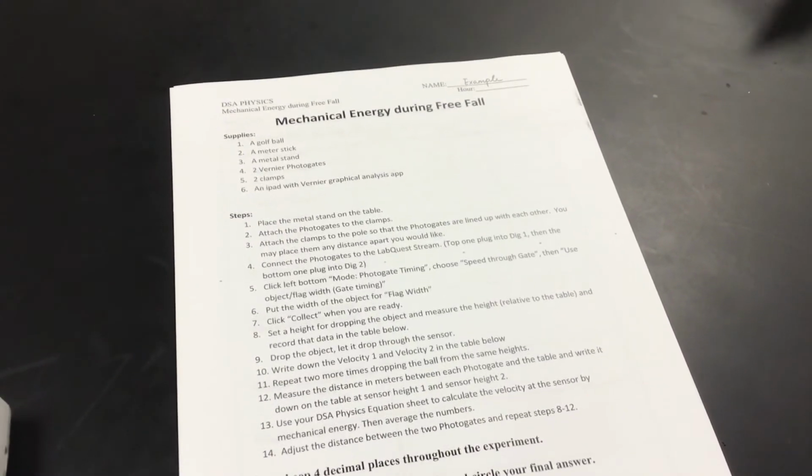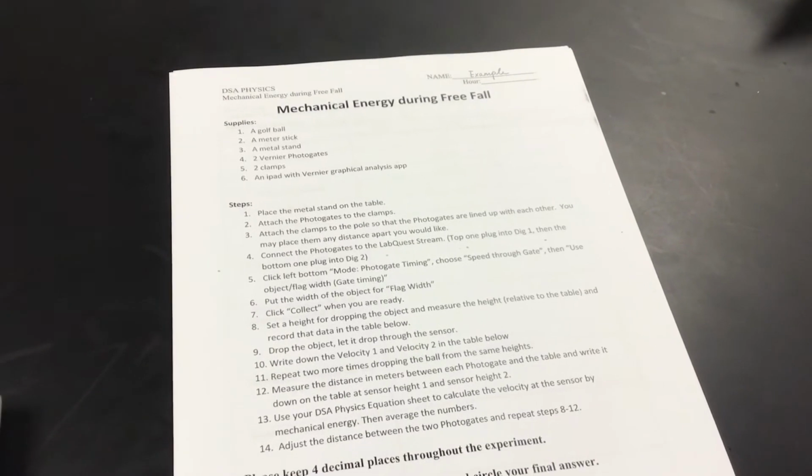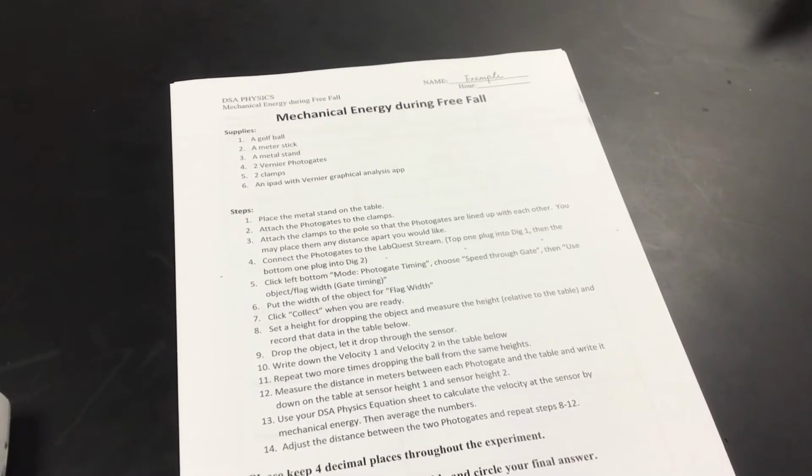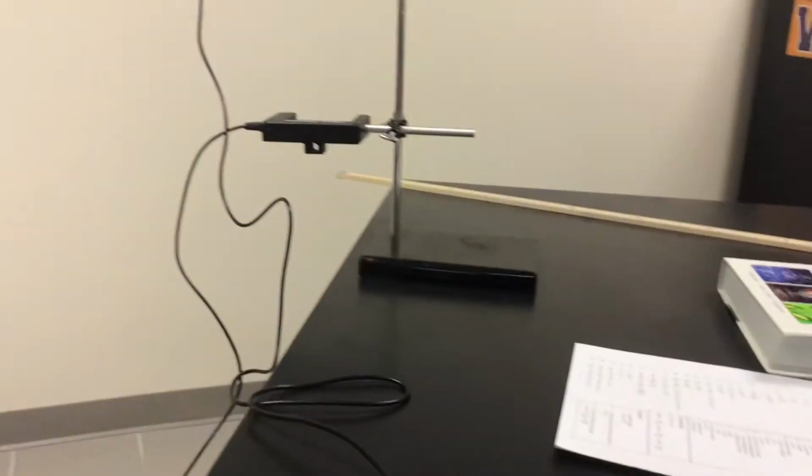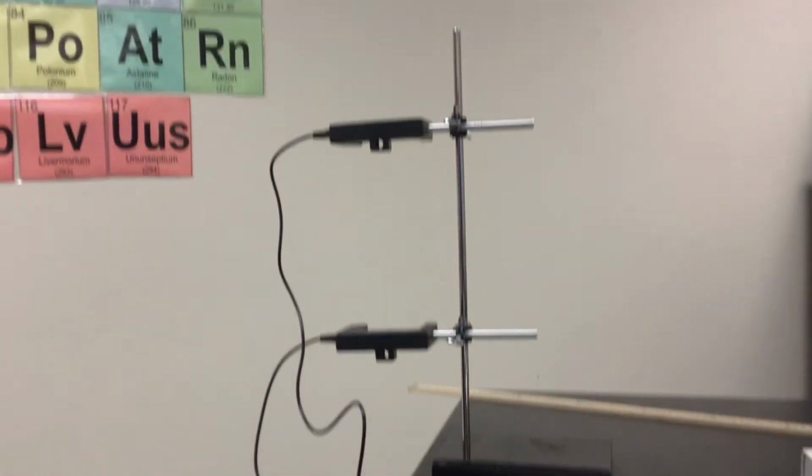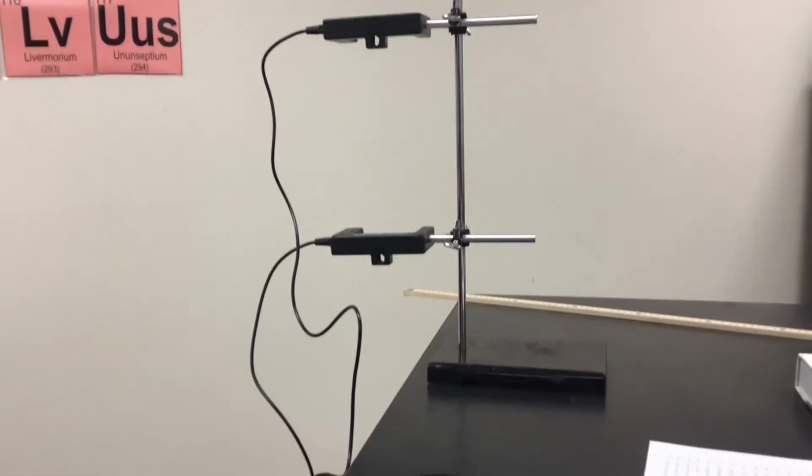This is the mechanical energy during free fall lab. I'll have a golf ball, a meter stick, a metal stand, and 2 photo gates. On the side, here is the setup of this lab. Take a look at the steps, so be familiar with the whole instruction and the whole process of the lab.